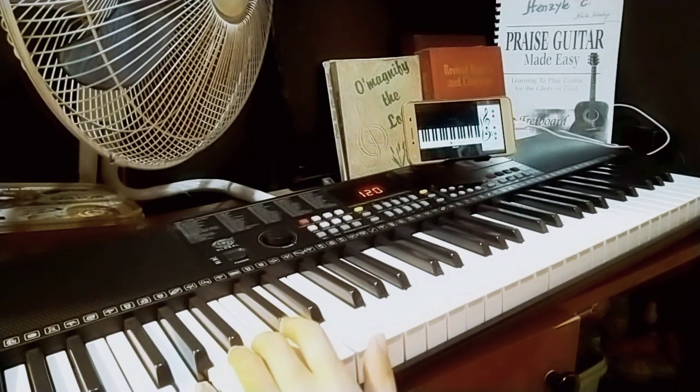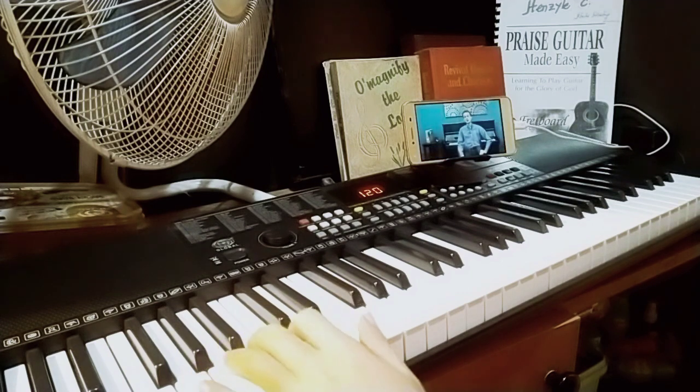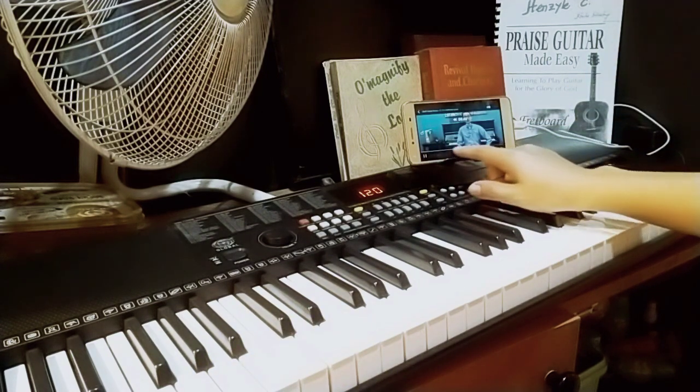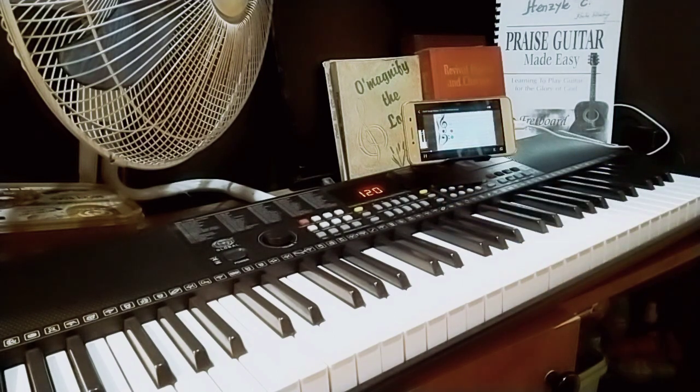Ground G. Great job working on the guide notes of the grand staff today. Remember, you can find these notes on the piano. Middle C goes right here. It's the C nearest the middle of my piano.